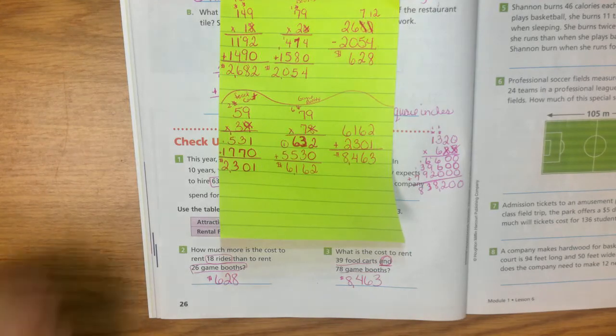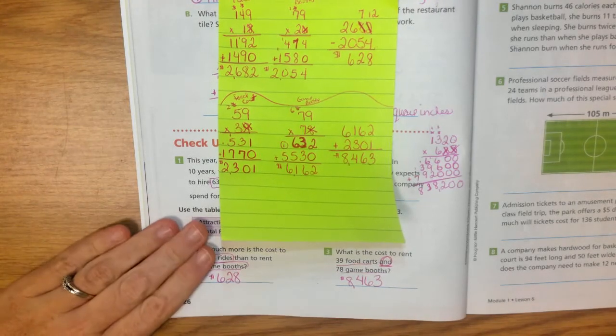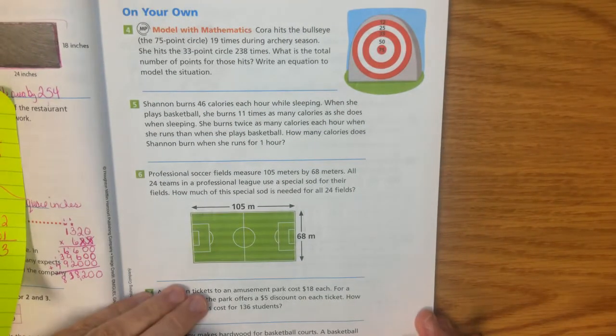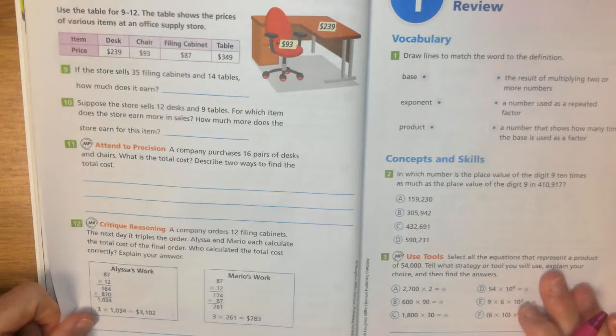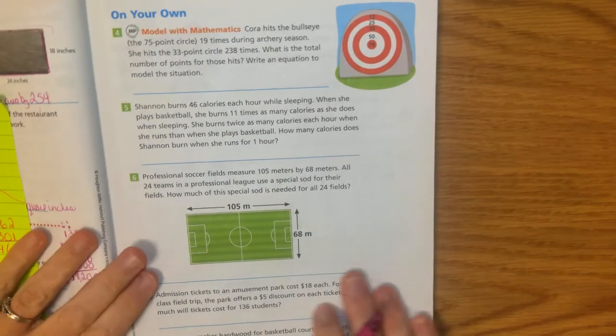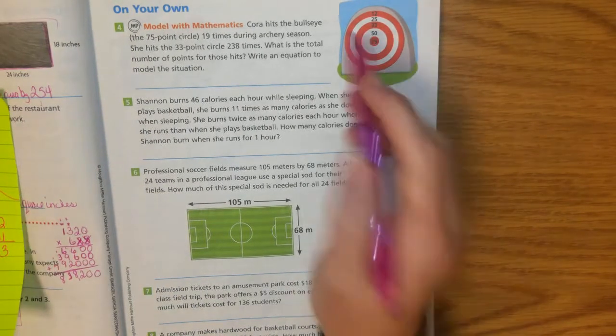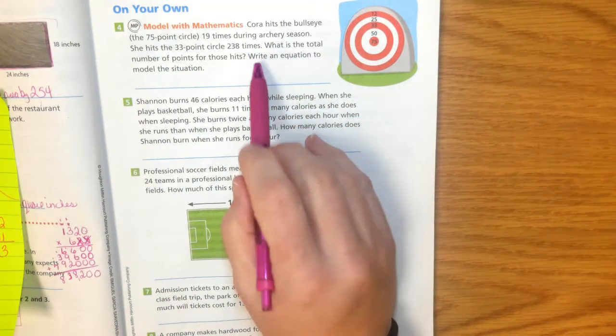So now we're going to be moving to the on your own portion. Remember, you can pause your video right now, try these independently, and then come back and see how you do, or you can stay right here with me. All right, model with mathematics.